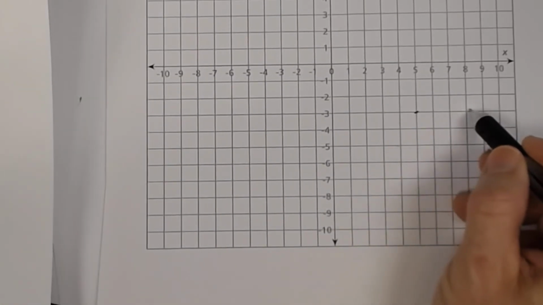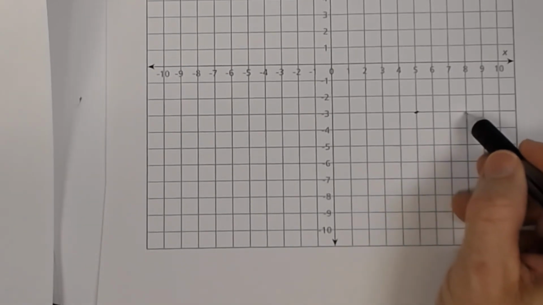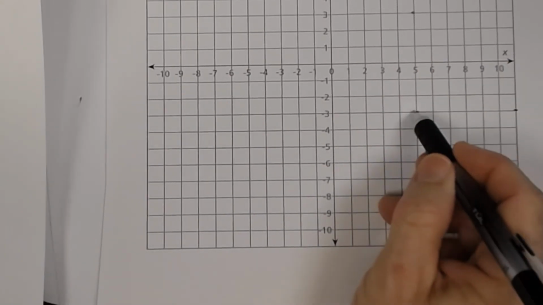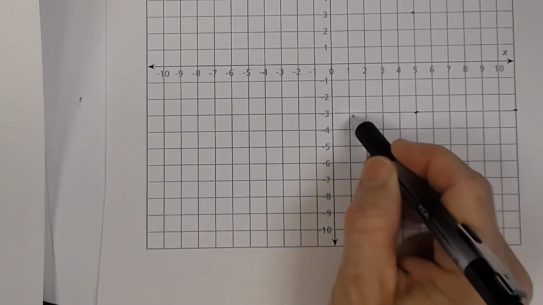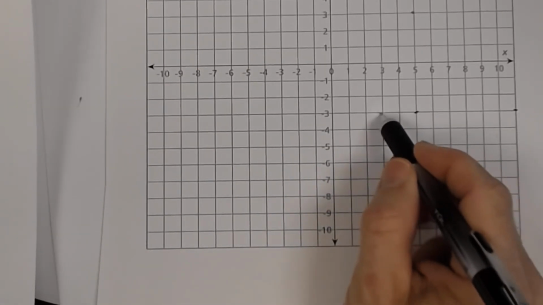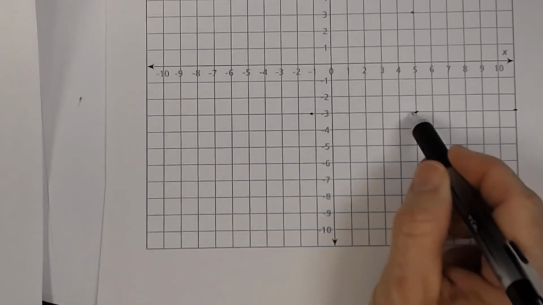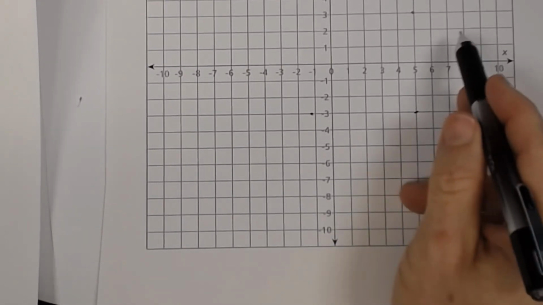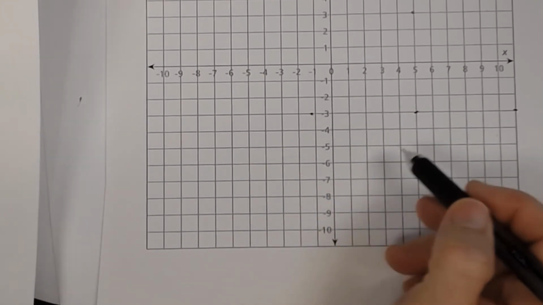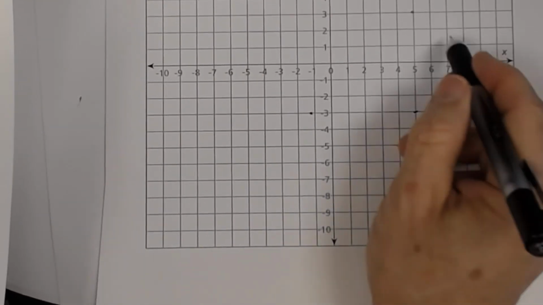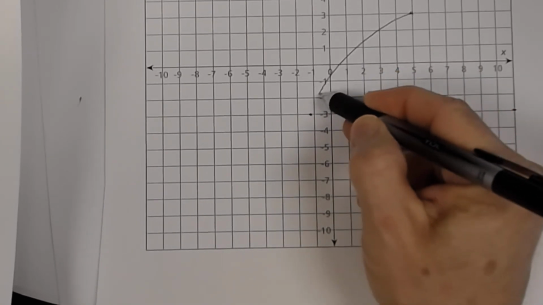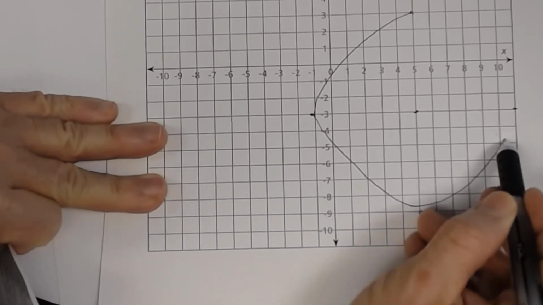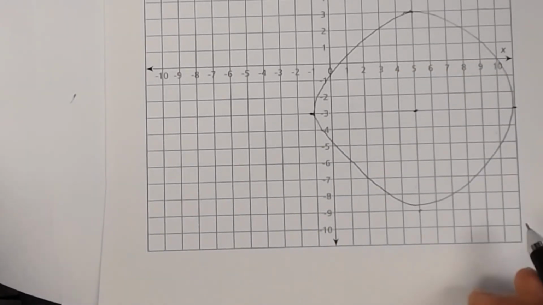I go 6 units to the right. 1, 2, 3, 4, 5, 6. 6 units up. 1, 2, 3, 4, 5, 6. 6 units to the left. 1, 2, 3, 4, 5. Make sure I counted right. 1, 2, 3, 4, 5, 6. And then 6 units down. 1, 2, 3, 4, 5, 6. So all the way around will be a distance of 6 units from the center, from this point. And so you need to recognize that that is a circle. That is a circle that you just described.